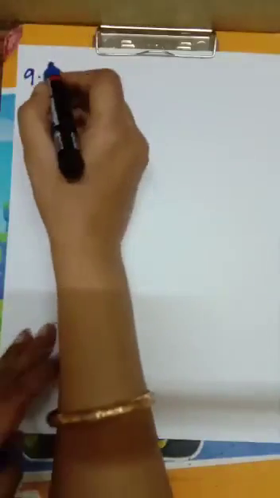In 10th class, if 3 students sit on each bench, one student will be left. If 4 students sit on each bench, one bench will be left. Find the number of students and number of benches. Okay, I'll just explain the question.